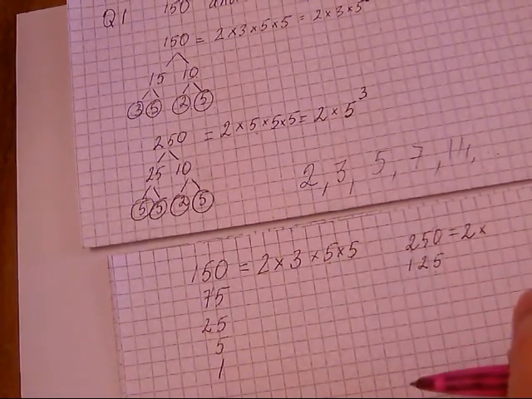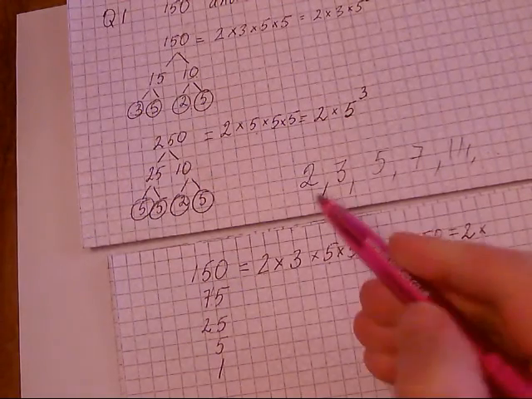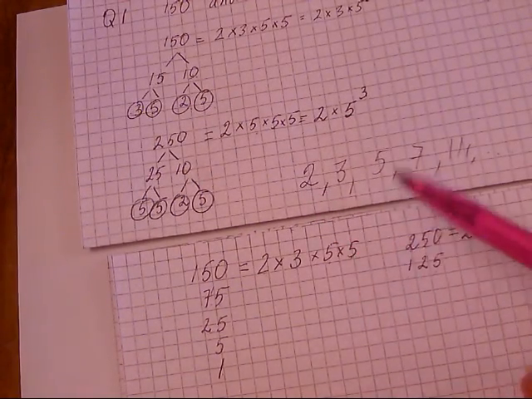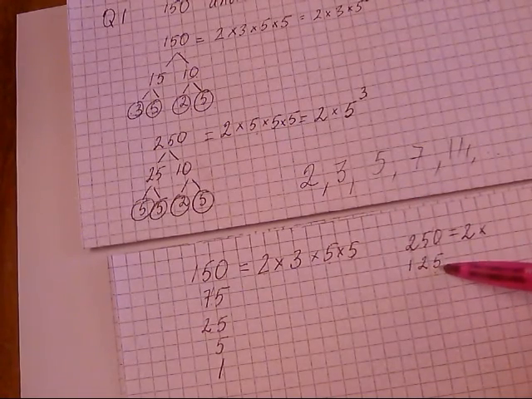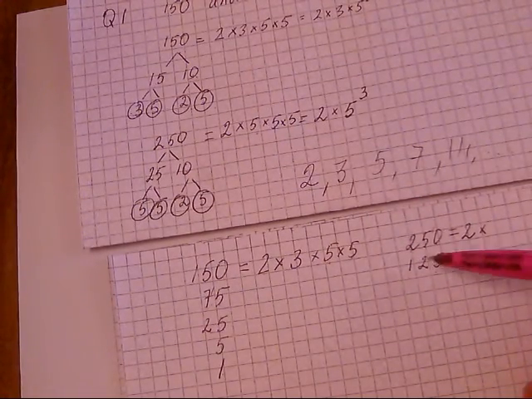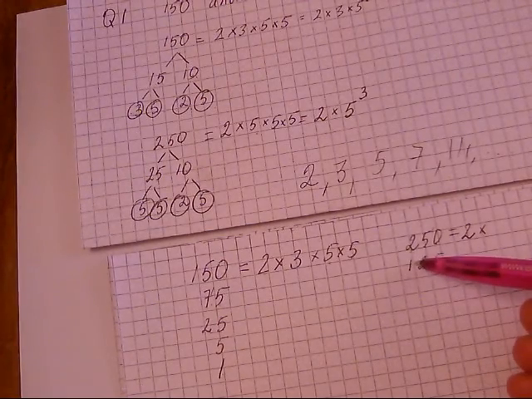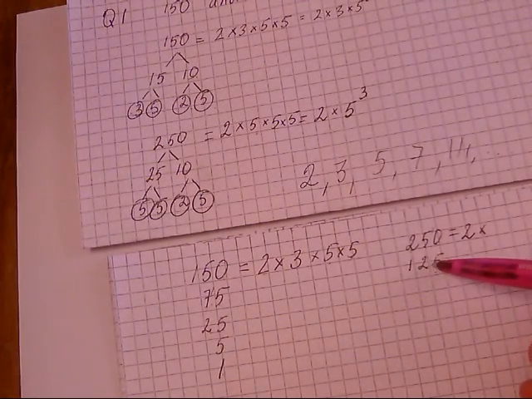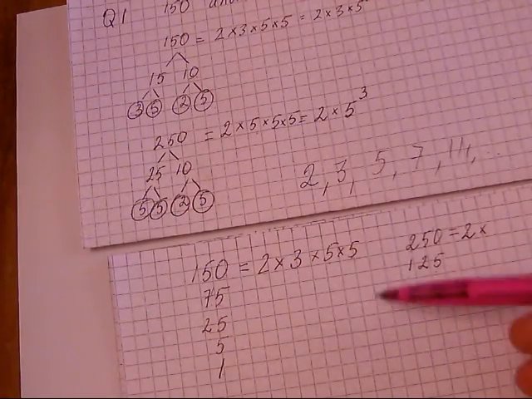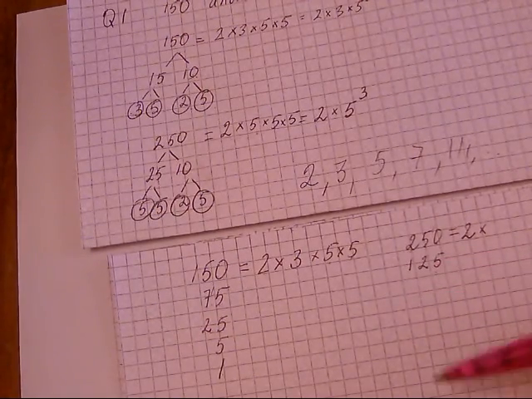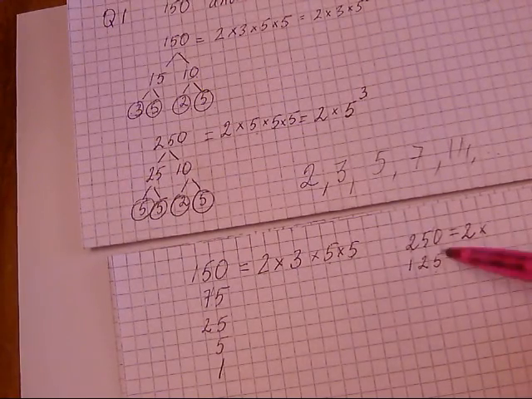So the answer is 125. 125 is not divisible anymore by 2, so we are moving to 3. But 125 is not divisible by 3. Why? Because if you add all digits together, 1 plus 2 plus 5, it is 8. So the sum of digits is not divisible by 3, so the whole number is not divisible by 3.